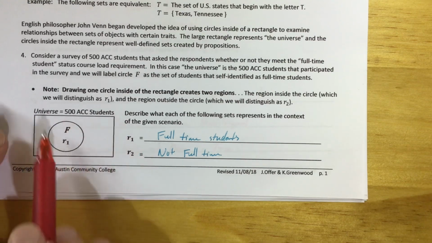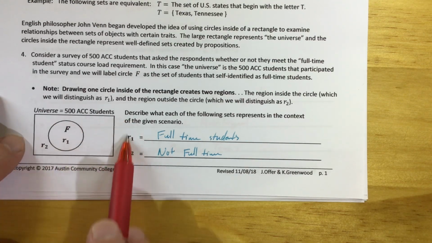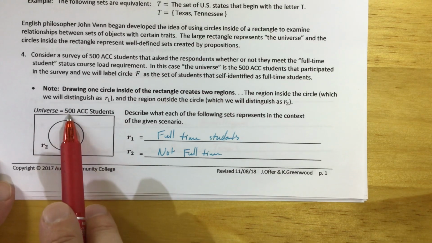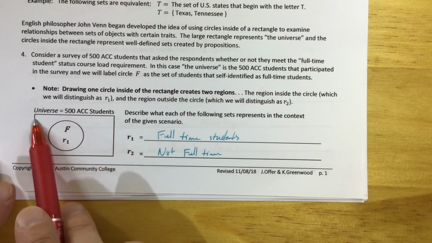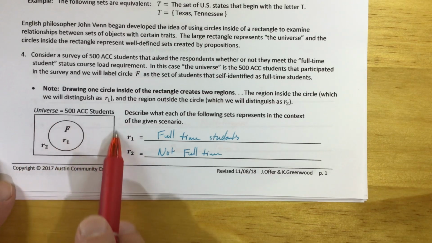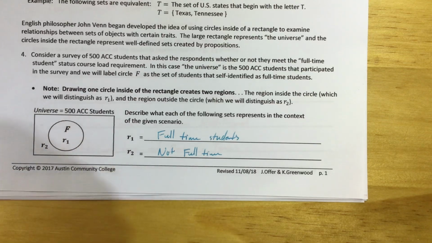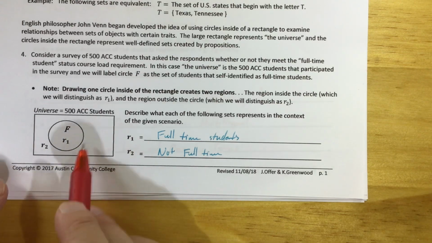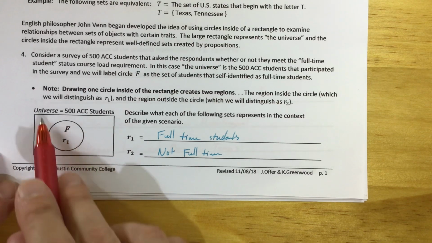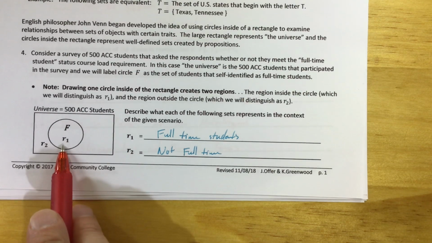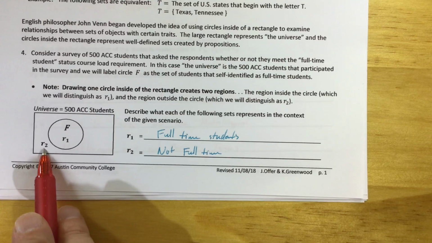Okay, so here's how the picture looks. The rectangle represents every object, every person, everything that we've got. That was the 500 ACC students that were asked. So all 500 ACC students are located somewhere within this box, so to speak. They're not actual real locations, but they're in the box and they're either in the circle or outside the circle. So you get these two regions, region 1 and region 2.